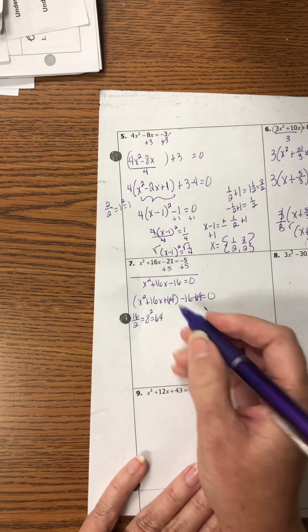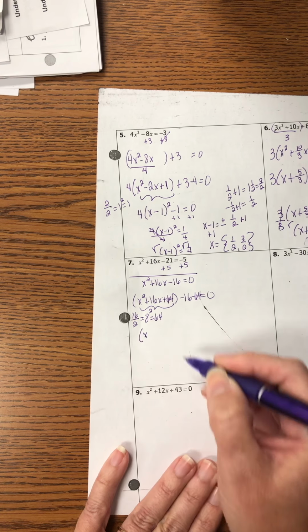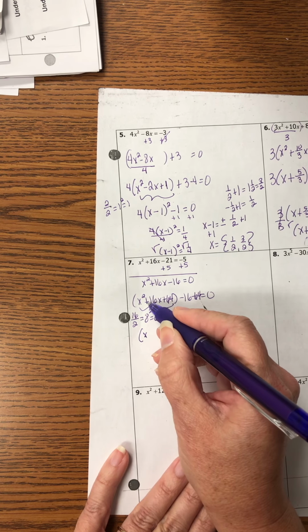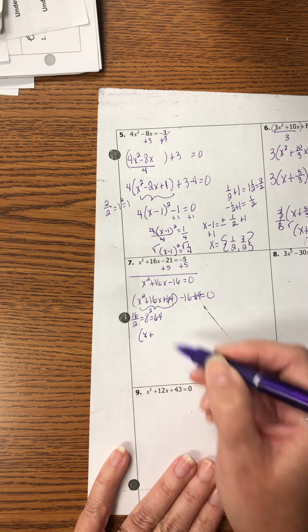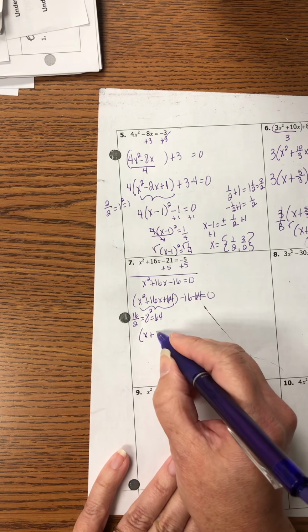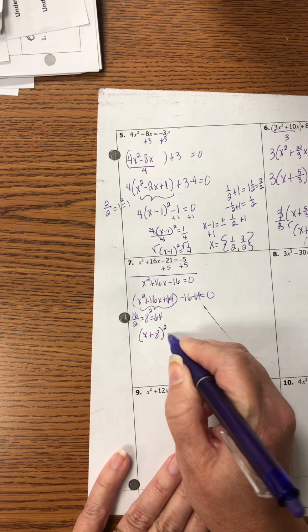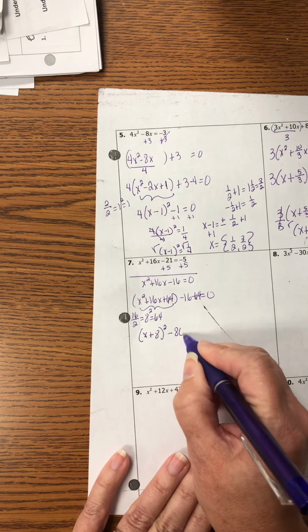Okay, now this is my perfect square trinomial, so the square root of x squared is x. I have plus in the middle of the trinomial. I'll have plus in the middle of the factored binomial, and the square root of 64 is 8. Now here, this is same signs, so I'm going to add and take the sign.